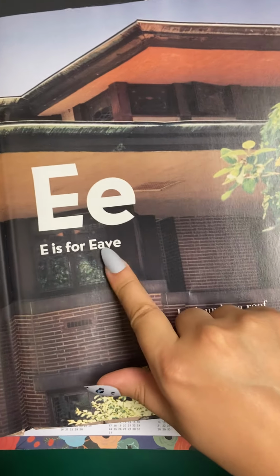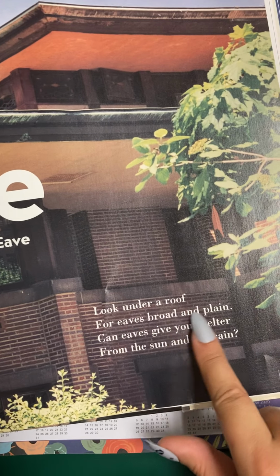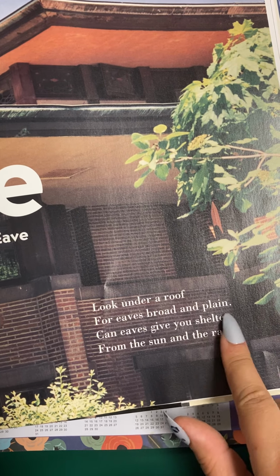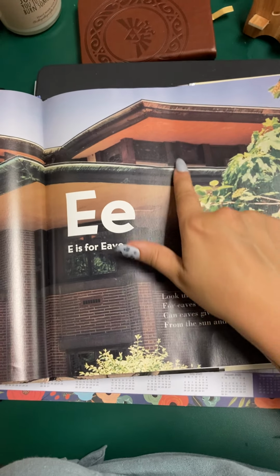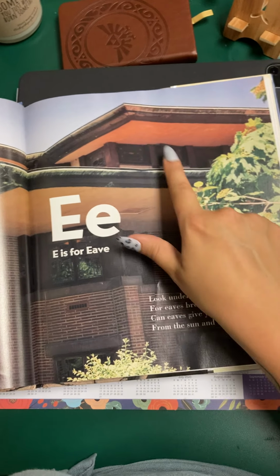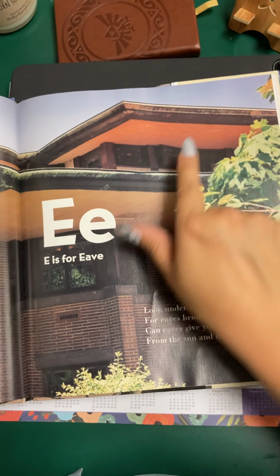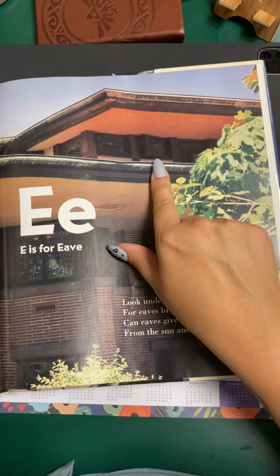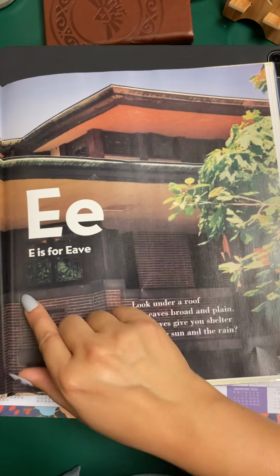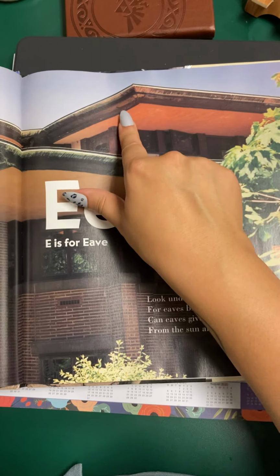E is for eave. Look under a roof for eaves broad and plain. Can eaves give you shelter from the sun and the rain? So again, the eaves are a part of a roof that can stick out. And again, if it's raining, you might stand underneath an eave to stay out of the rain. A bird might nest up in the eaves. So it's part of the roof that sticks out.